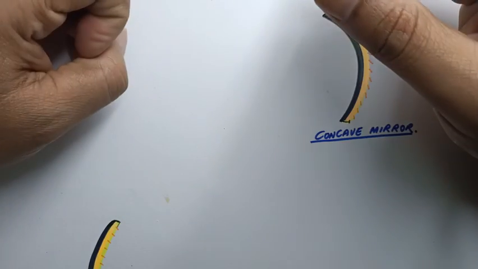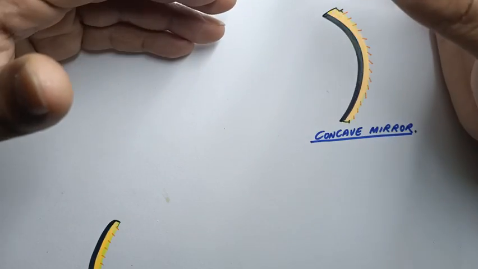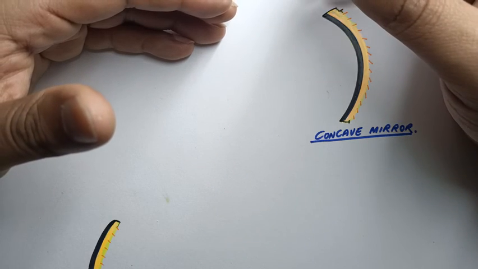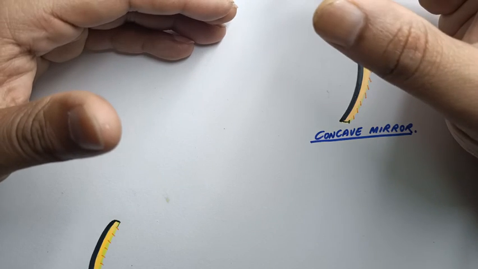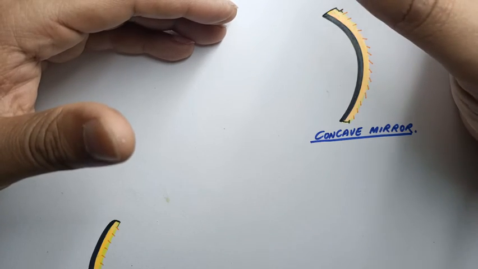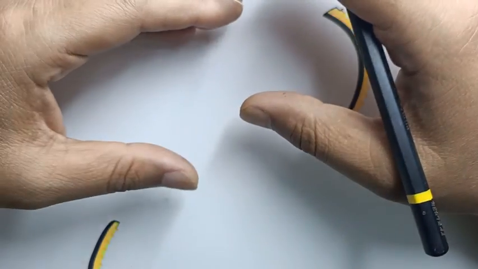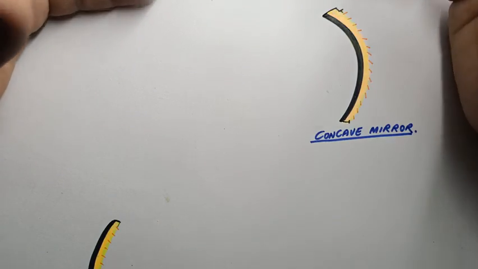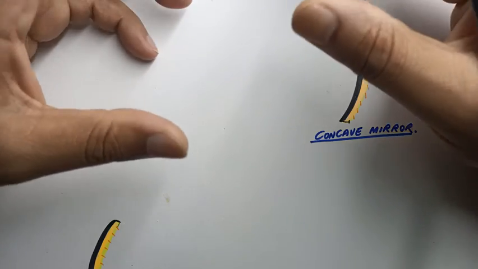Then another characteristic of the image formed by a plane mirror was that it forms an image which is equal to the size of the object, right? The distance of the image and the distance of the object from the mirror are equal. So those were some of the things that we had discussed in the last class. After that, we moved on to the spherical mirrors.